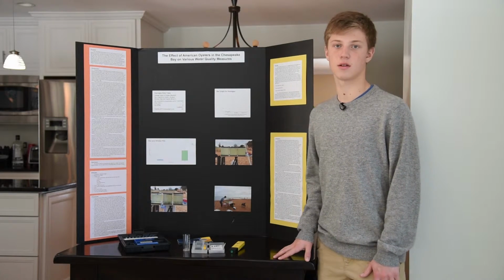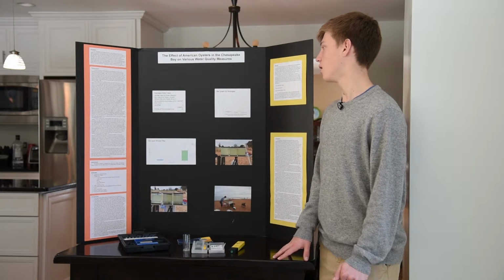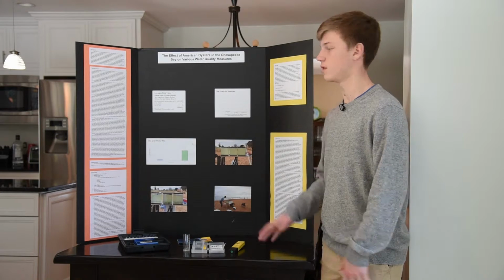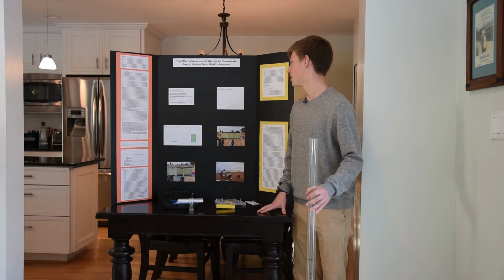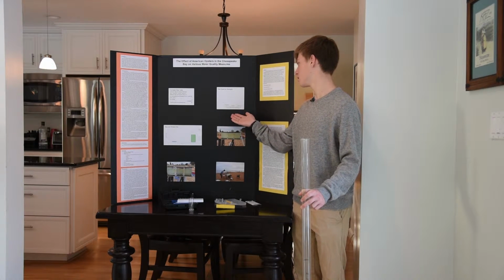For dissolved oxygen, all of my values were 10 parts per million, and all of my values for turbidity were around 3 NTU. And I have several theories about this. You can see the bar graph for averages.